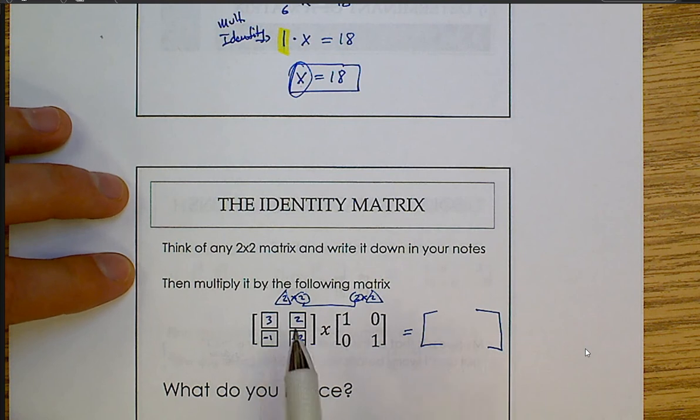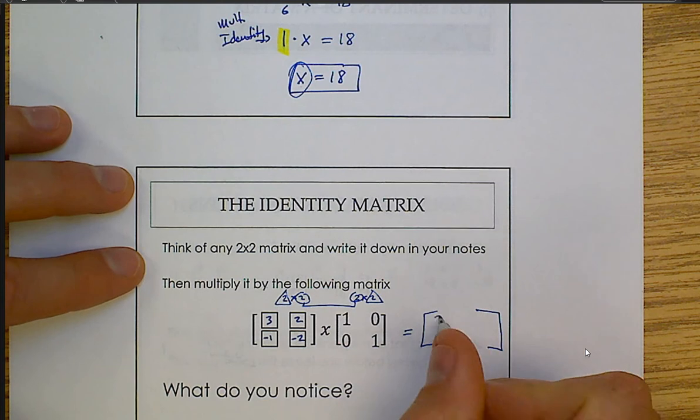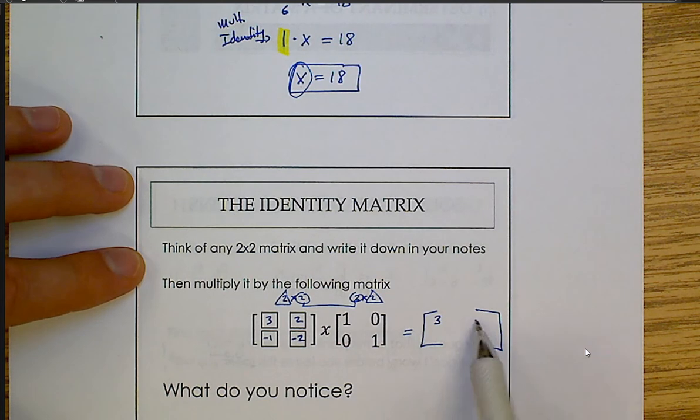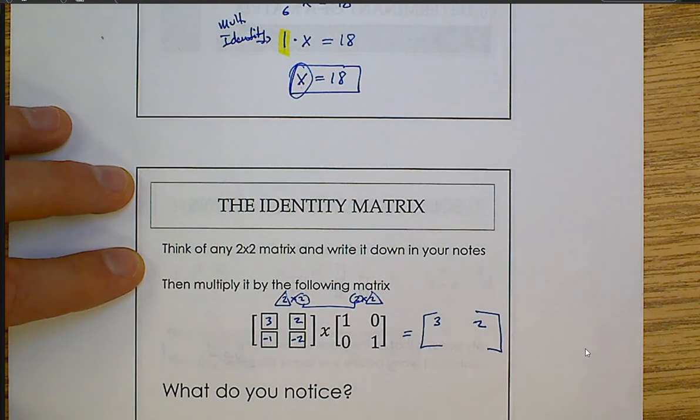So we go 3 times 1 is 3, plus 2 times 0, which is 0. So we get just 3. If I want to find this element right there, I would go first row, second column. So 3 times 0 is 0, 2 times 1 is 2, 0 plus 2 is 2. Now if I want to find this element right here, I go bottom row, or second row, times the first column, and I add those together. Negative 1 times 1 is negative 1. Negative 2 times 0 is 0, so negative 1 and 0 make negative 1.